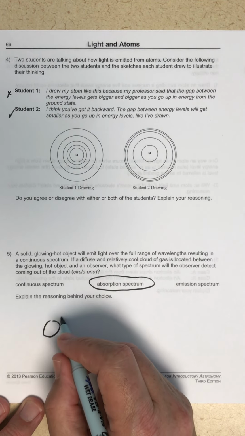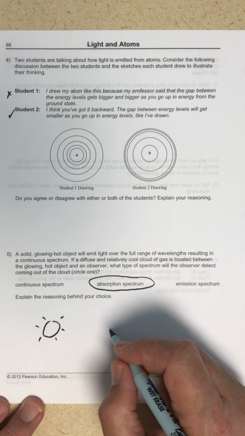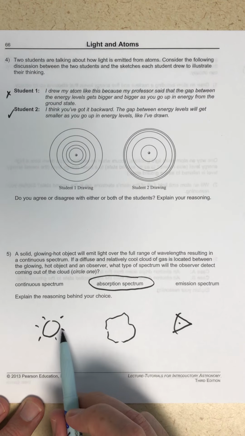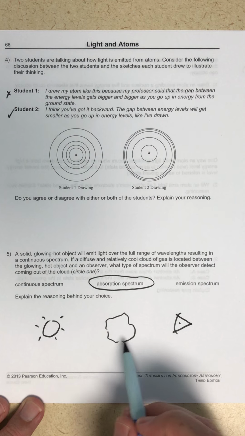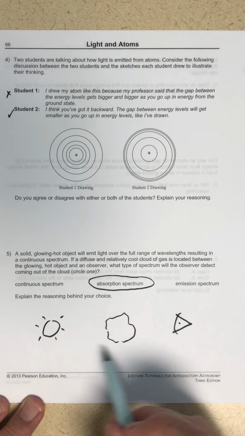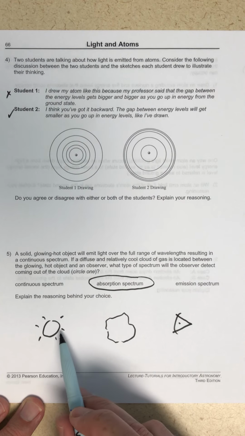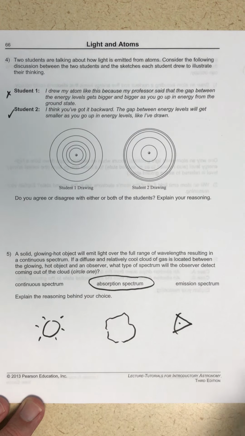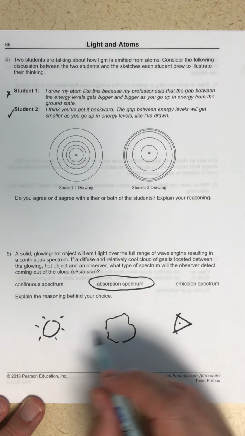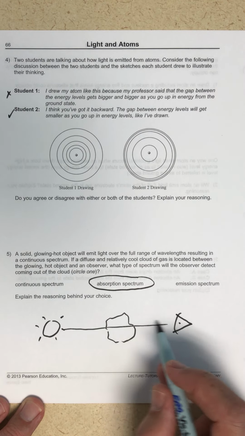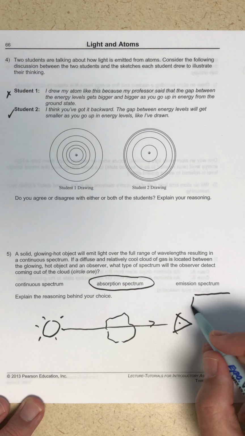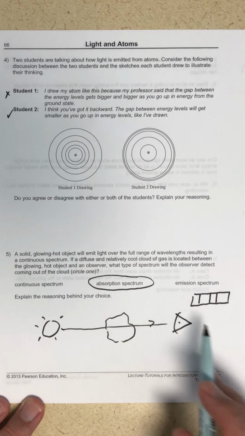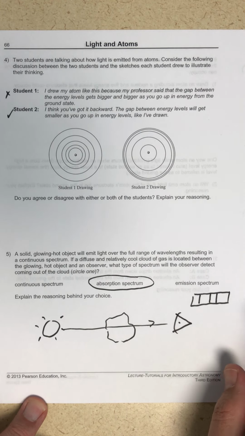So I've got my hot opaque source of light, and I've got a thin cloud, and I'm the observer over here. And so this thin cloud of gas is going to absorb whatever frequencies of light that it can, given what atoms it is made out of. And then those photons of light are re-emitted in random directions. So what I see coming along this path is going to be an absorption line spectrum with some discrete lines that are dark, the light that is missing.